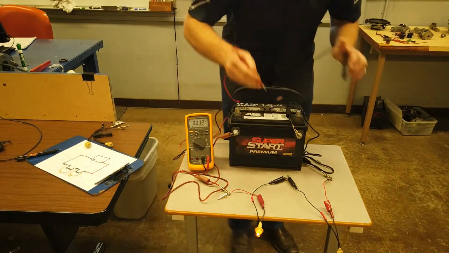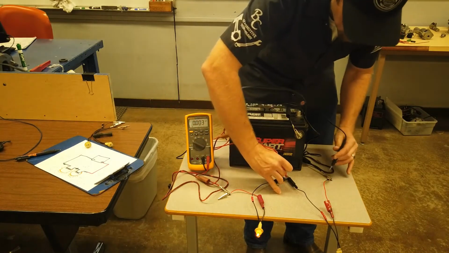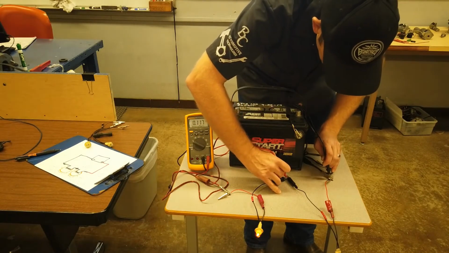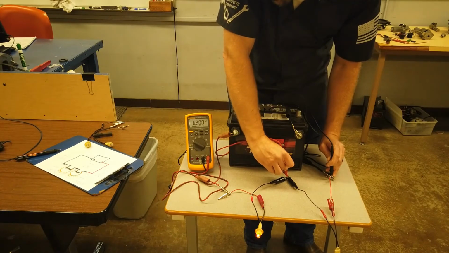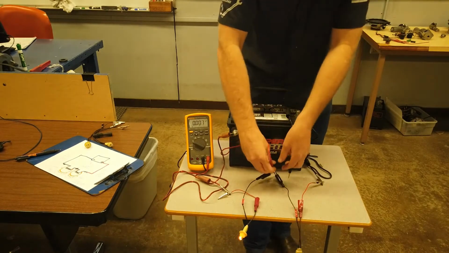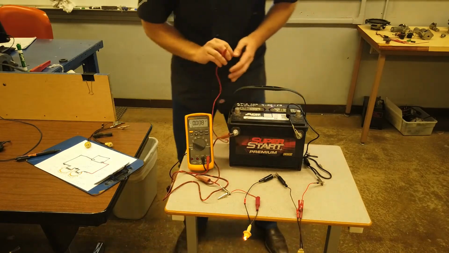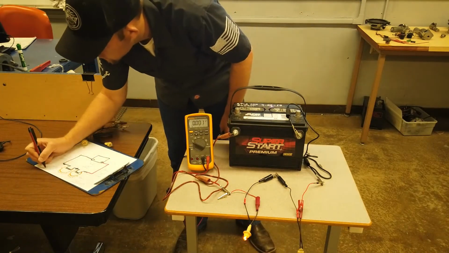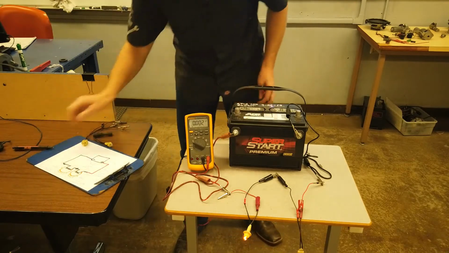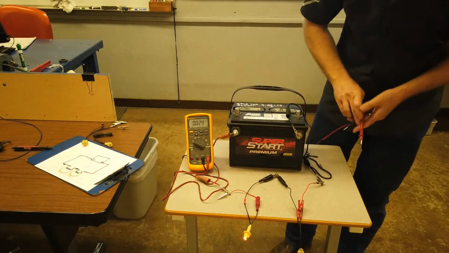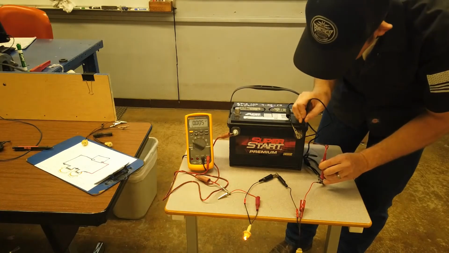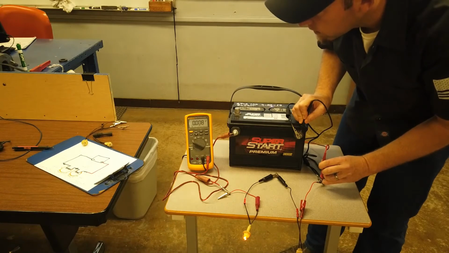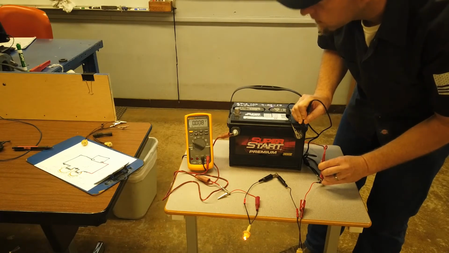All right. So then I'm going to measure the difference in electrical pressure between here and here, for my next bulb, 6.200. Close enough. All right. Then the last leg, the difference in electrical pressure between here and my battery, 0.008.